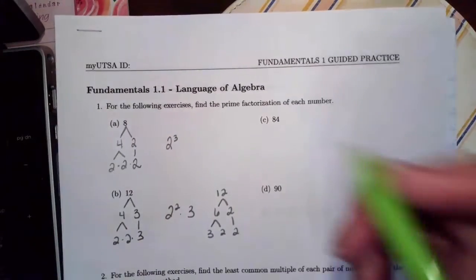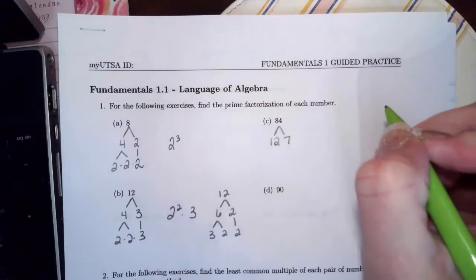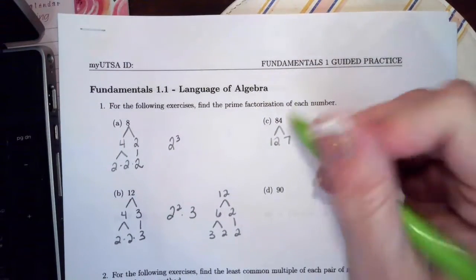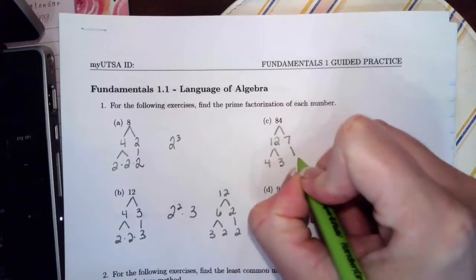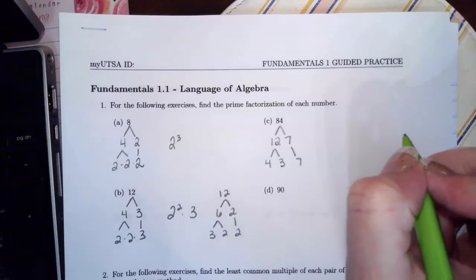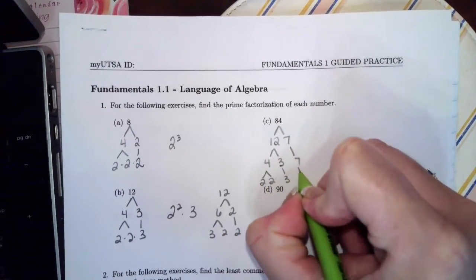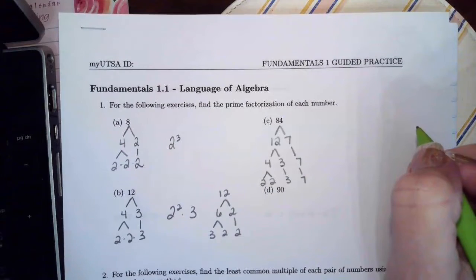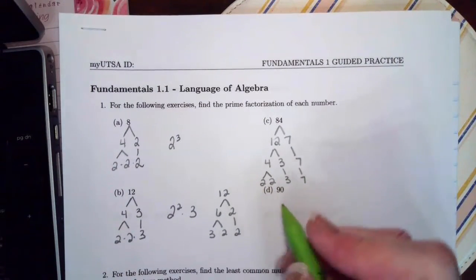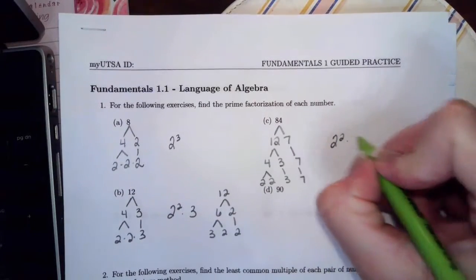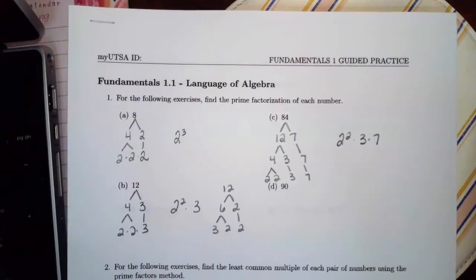So let's try 84. 84 is going to be the same thing as 12 times 7. Okay, so I can break 12 down, and he can be 4 times 3. 7 can come along for the ride because he's prime. And then 4 will break down as 2 times 2. 3's along for the ride, and 7's along for the ride. So what we notice now is that this bottom row is our prime factorization. So I have 2 squared times 3 times 7 is the prime factorization of 84.